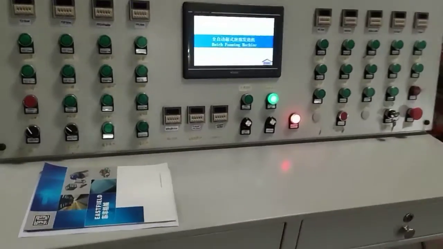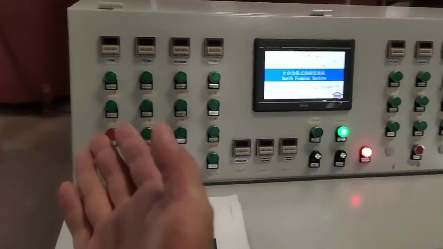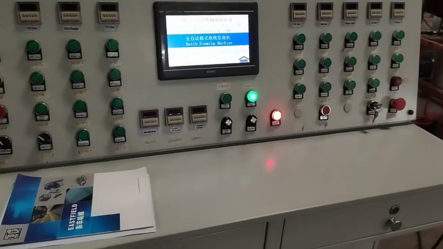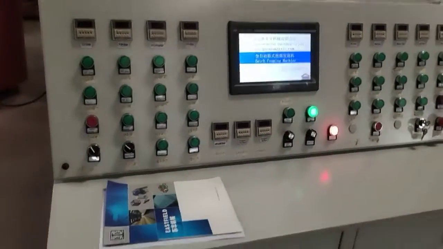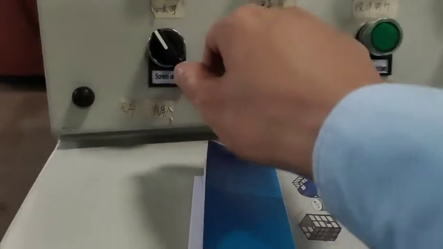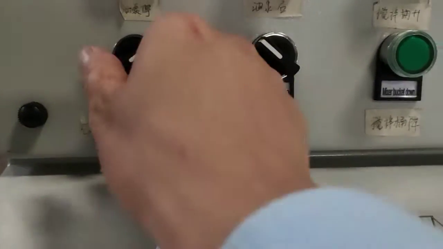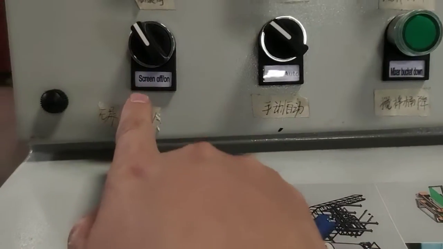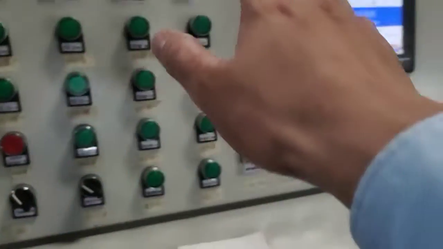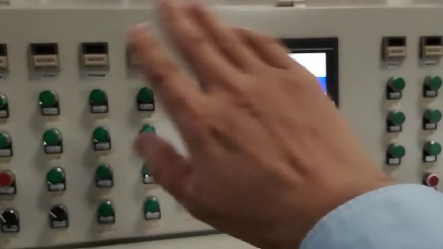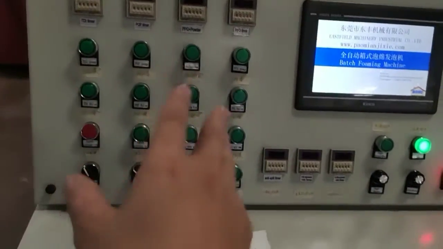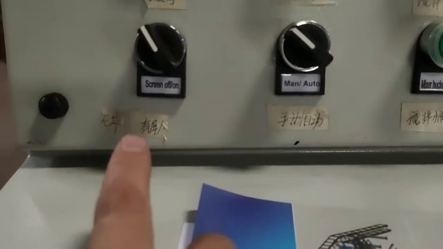Okay, today we are going to use the button for the flow measurements. First, the screen is on. We switch to screen off. That is to say, screen off means turn off the screen. Use the button. Okay, we screen off.